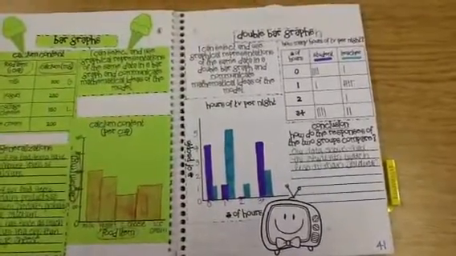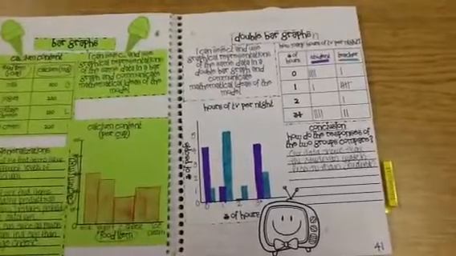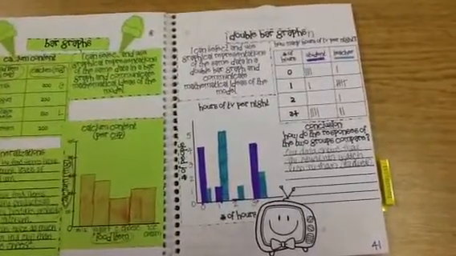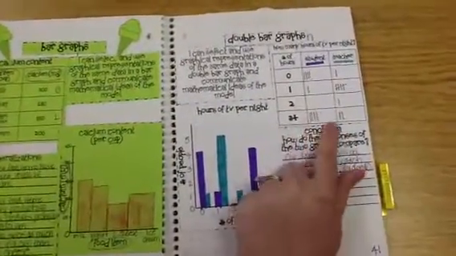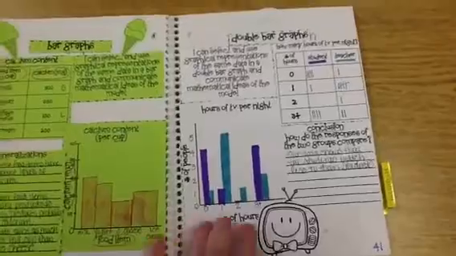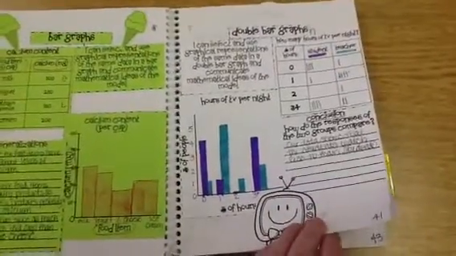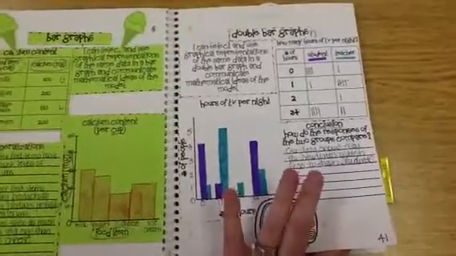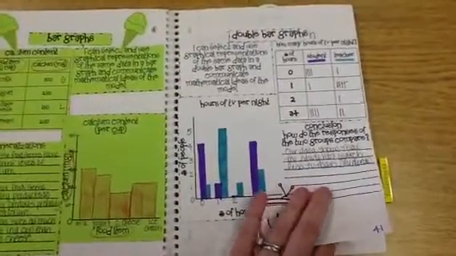Then we talked about double bar graphs. They went around to different teachers in the first 5 minutes of class and asked them how many hours of TV they watched the night before. So then we made a chart, and we used that chart to make our graph. And then they had to talk about how the responses compare. And they wrote that there, and then they ended up writing it on a Post-it for a Post-it Prove It so that we could hang it up in the classroom.